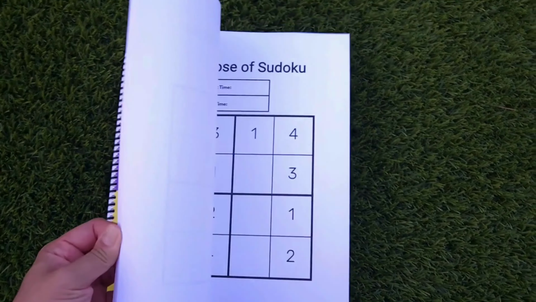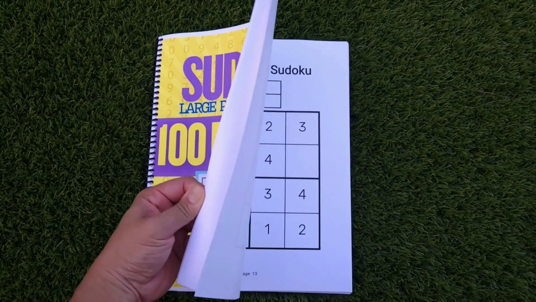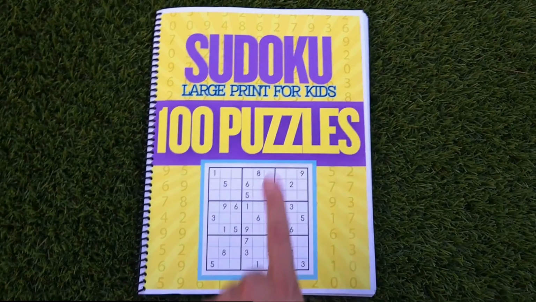This right here, guys, is the easiest and the fastest book you will ever create, and I'm going to teach you how.